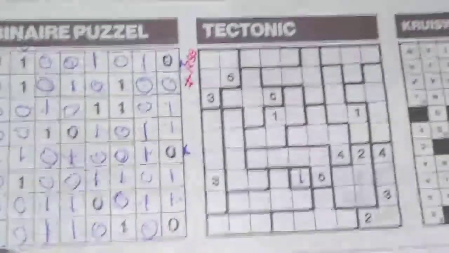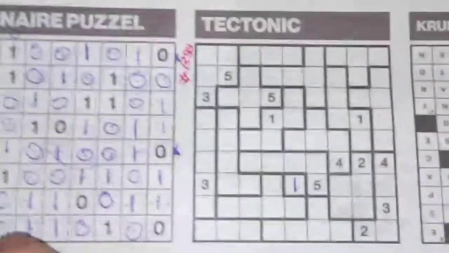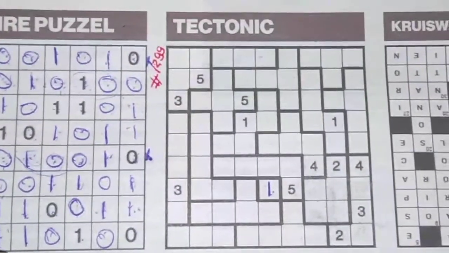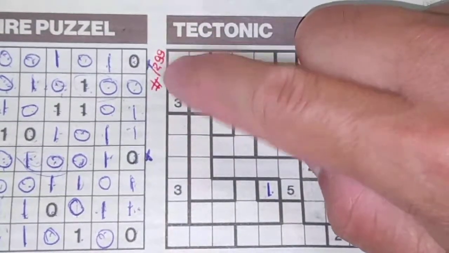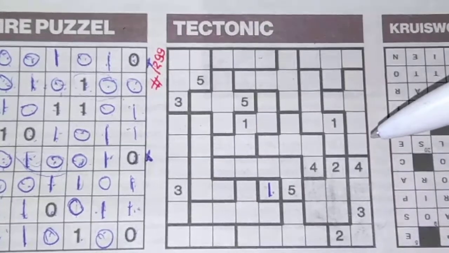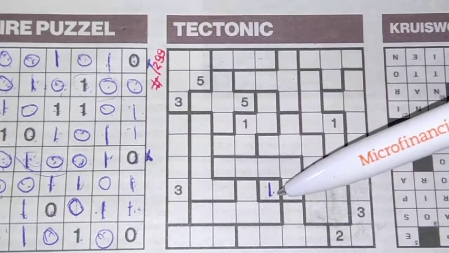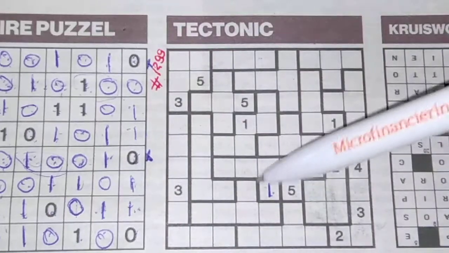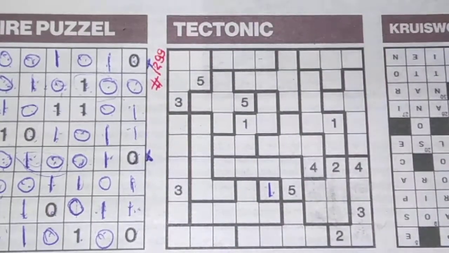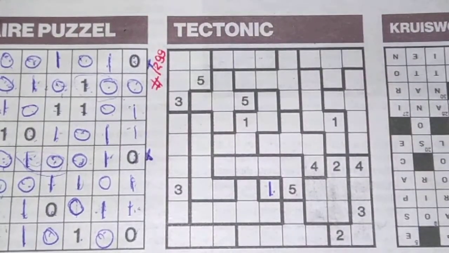We have here the last Sudoku, a tectonic one, and this one will be number 1299. And so let's get started. Alright, I've already filled in the one in the single box, so let's continue.